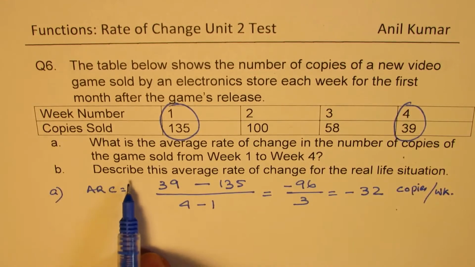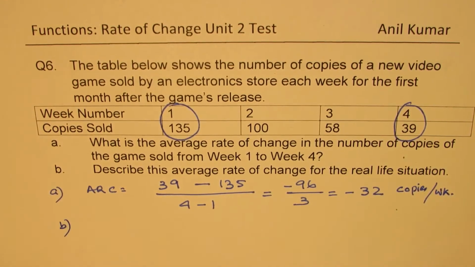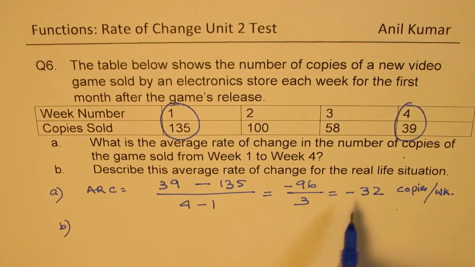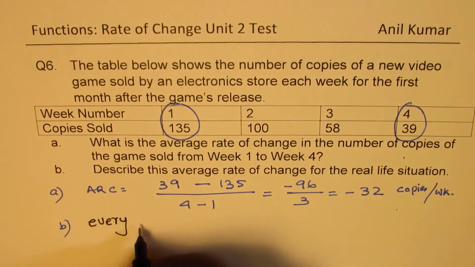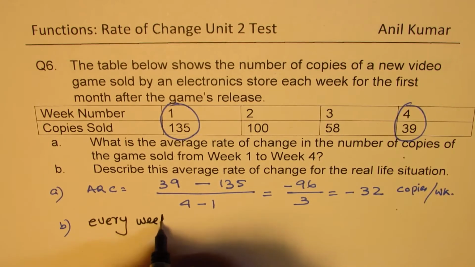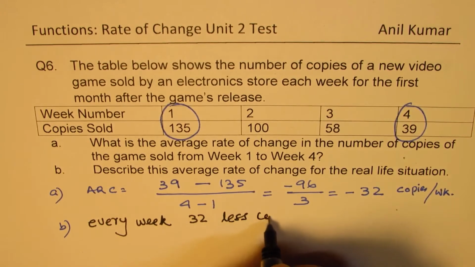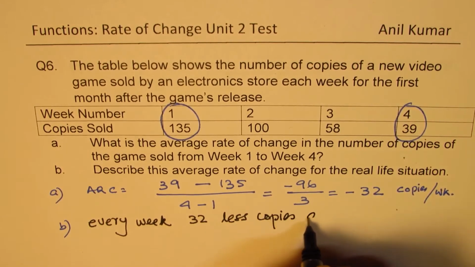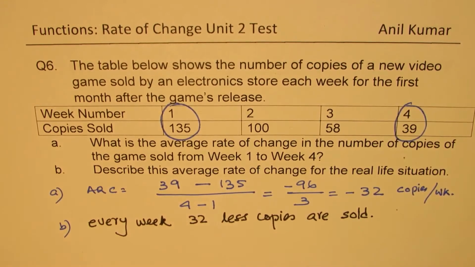B. Describe this average rate of change for the real life situation, right? So how will you describe this? Well, that really means that every week 32 fewer copies are sold, right? So that means every week, clear? That's what it means.